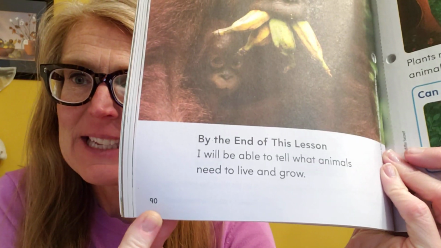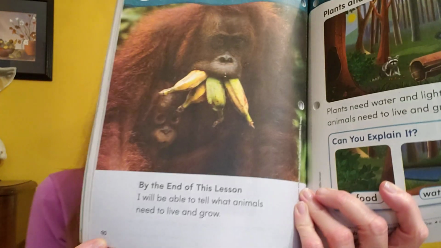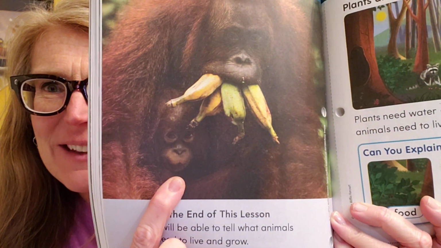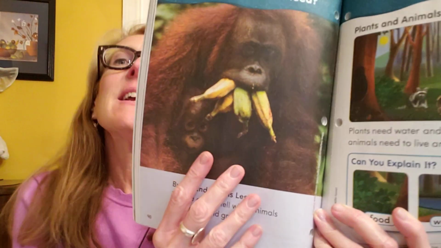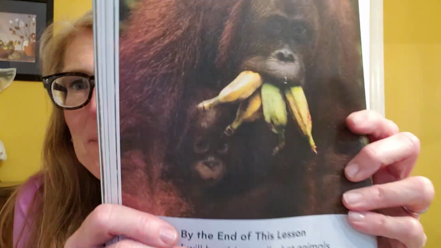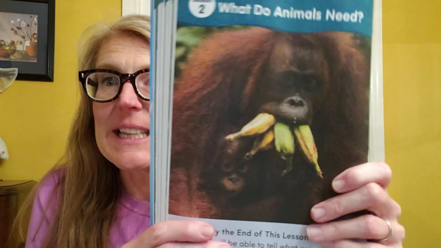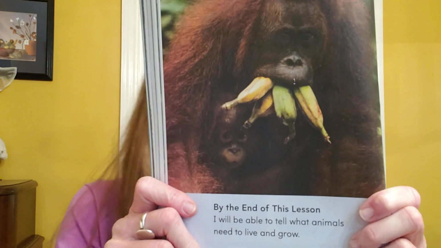All right, today what I'd like you to do is open up your science workbook to page 90. And you should see the picture of the orangutan right there, and a baby orangutan with it, okay? All right, let's take a look at this picture of the orangutan. Up at the top it says, what do animals need? So that's what we're going to talk about in this chapter.